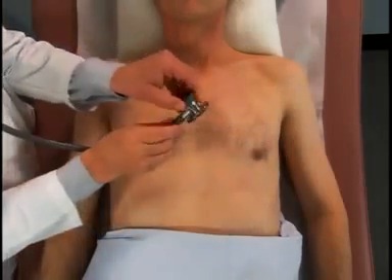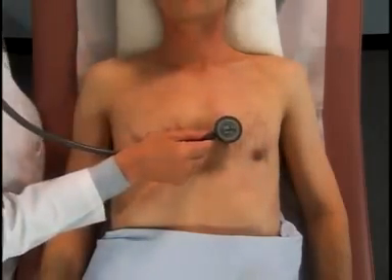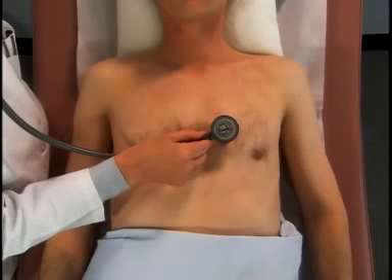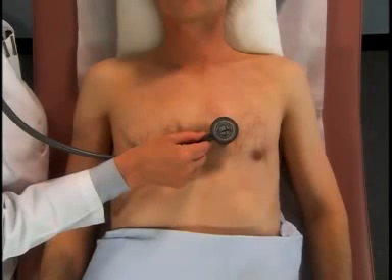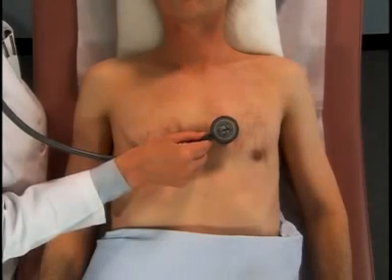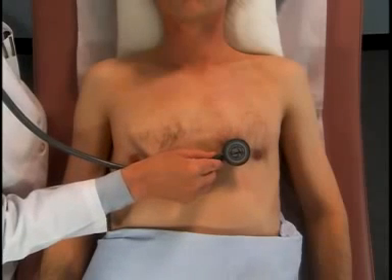Now, switch to the bell of the stethoscope. Listen next along the lower left sternal border in the left fourth and fifth interspaces. Then listen at the apex.